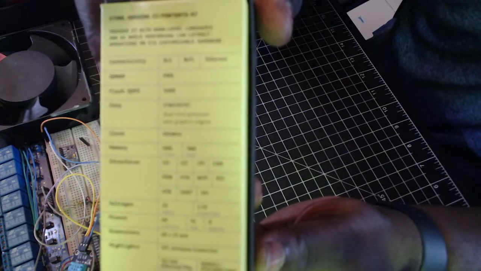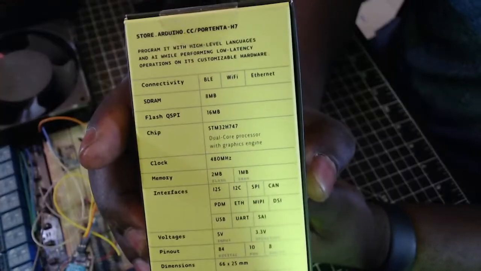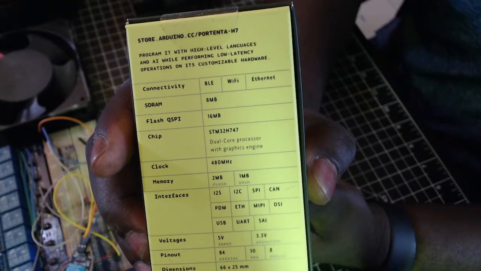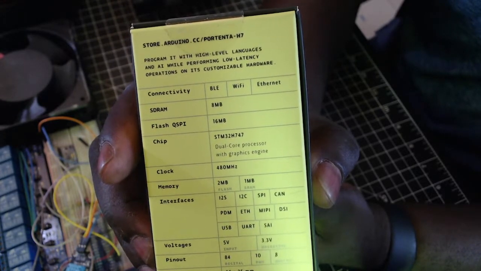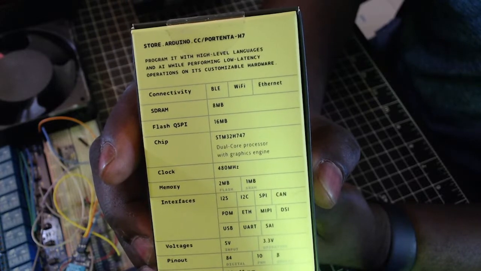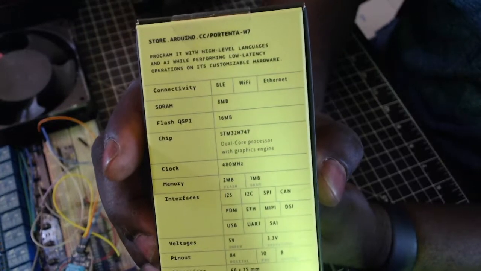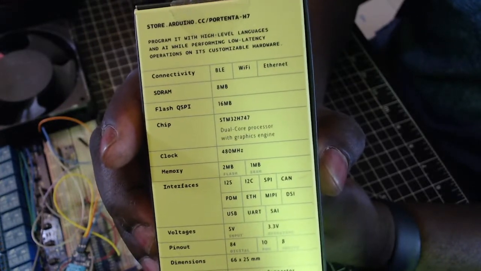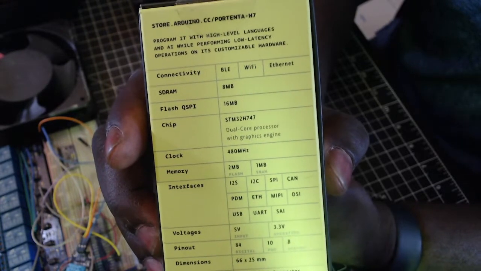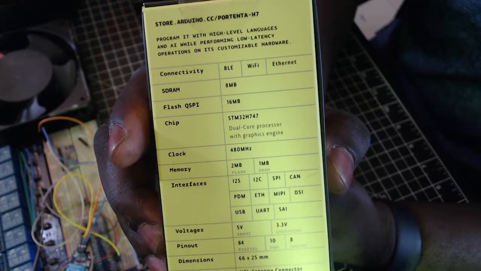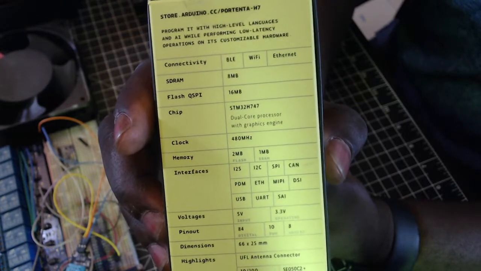A quick look at the fact sheet at the back. Hopefully we can get this zoom focused. Yeah, so you can see connectivity: Bluetooth Low Energy, Wi-Fi, Ethernet. It has 8 gig flash, 16 MB, and is running an STM32H747 dual core processor with graphics engine. So you can see this can run some AI models on the edge. It has 2 megabytes of memory on the flash and 1 megabyte on SRAM. It has interfaces I2C, SPI, CAN, PDM, Ethernet, MIPI DSI. Voltage can take 5 volts and work around 3.3 volts.